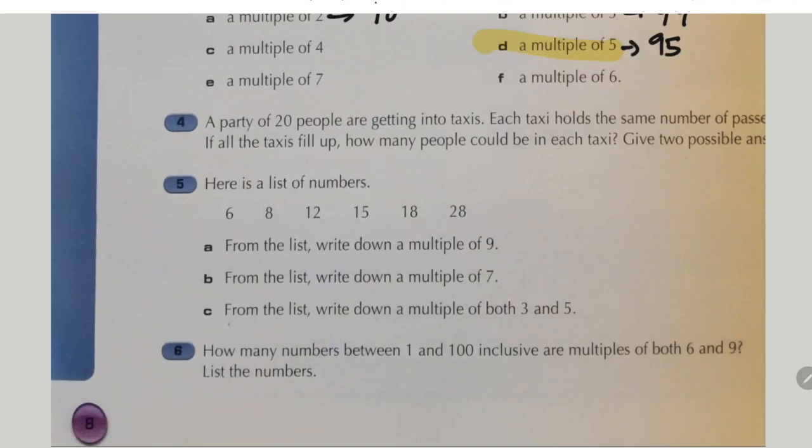A party of 20 people are getting into taxis. Each taxi holds the same number of passengers. If all the taxis fill up, how many people could be in each taxi? Give 2 possible answers. So what they're trying to tell us, let's highlight: each taxi holds the same number of passengers and all taxis fill up.